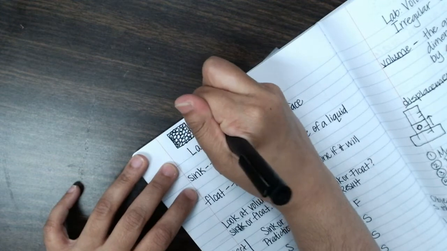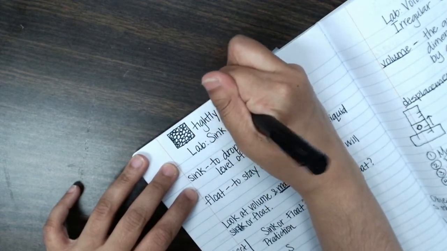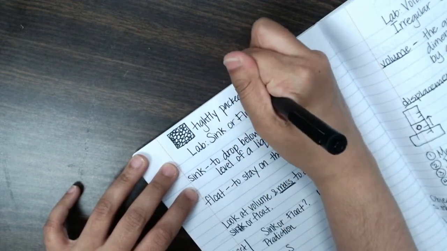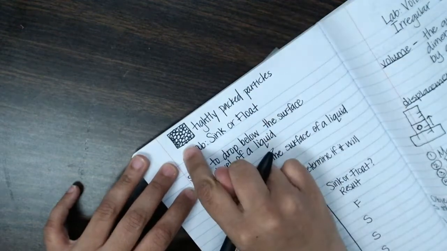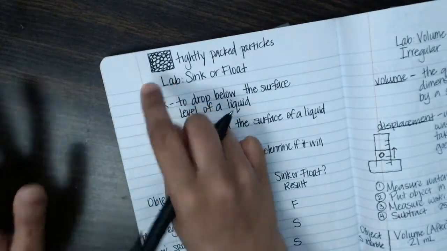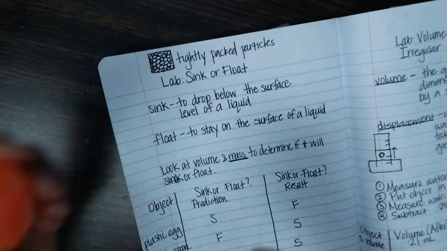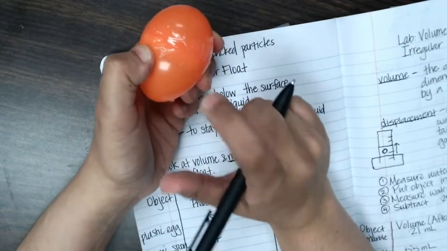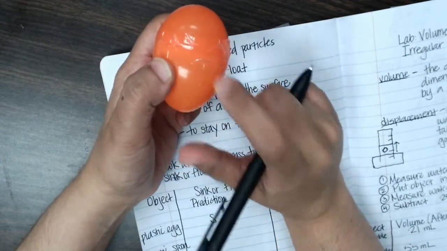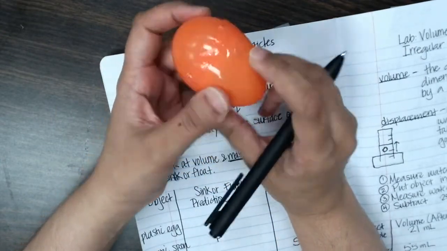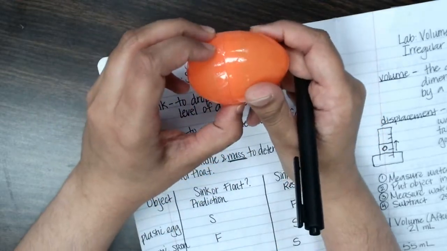So I don't want you to think, oh, this looks like a solid, so all solids will sink. No, no, no. I'm talking about the particles inside the object, right? This thing is made of a solid. Plastic is a solid. The particles are tightly packed in this plastic, but inside the plastic, it's air.